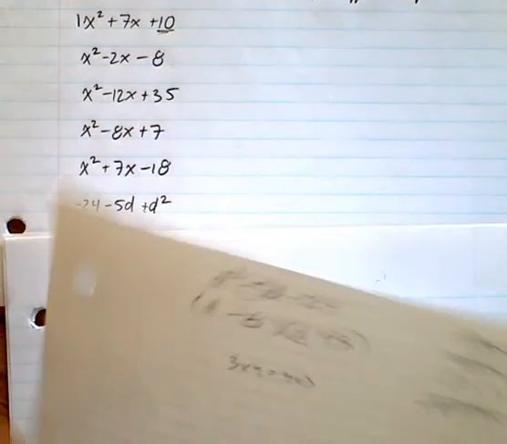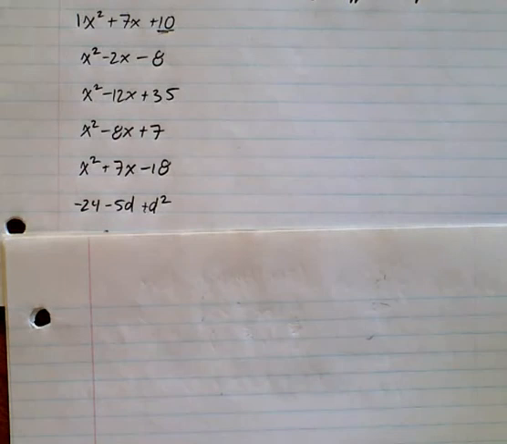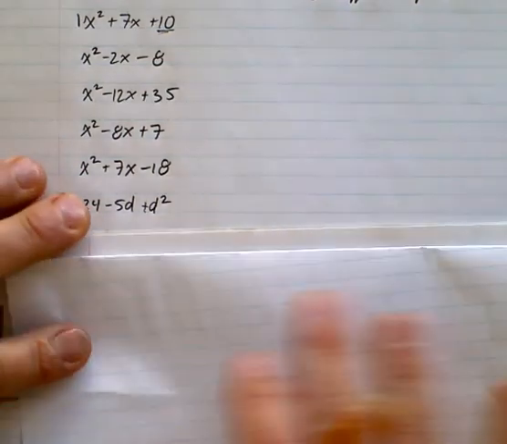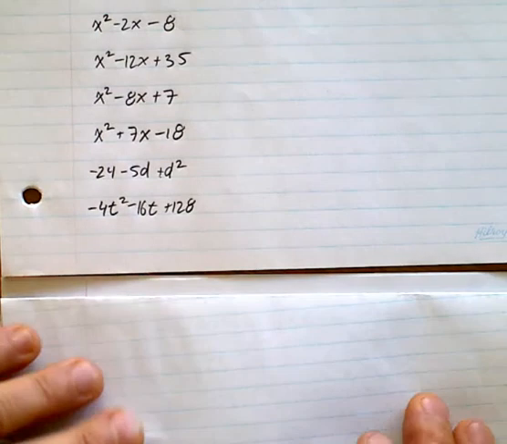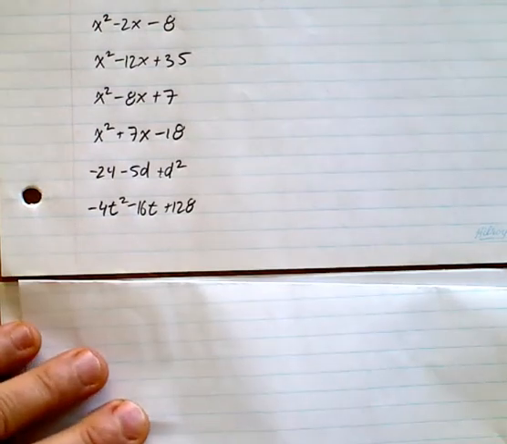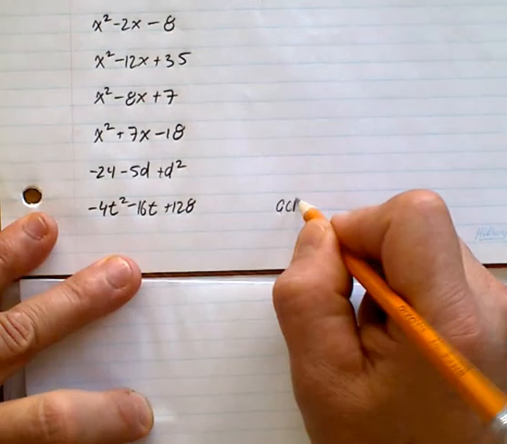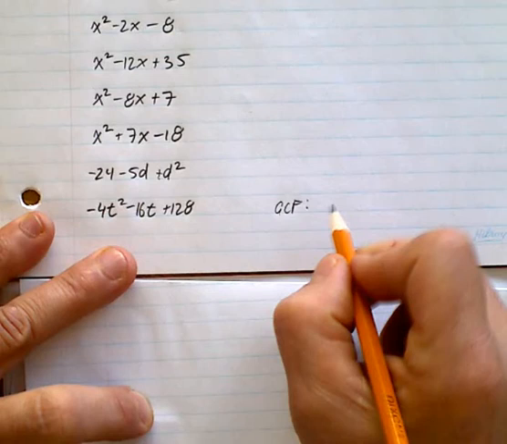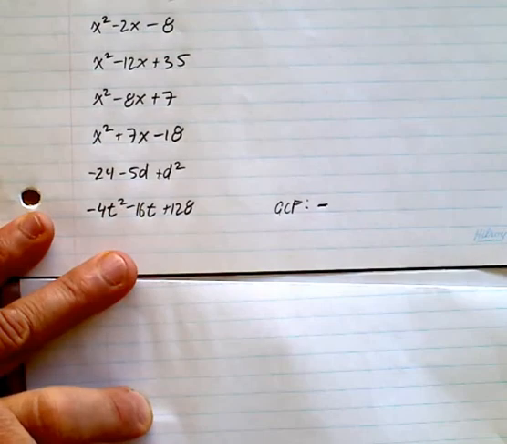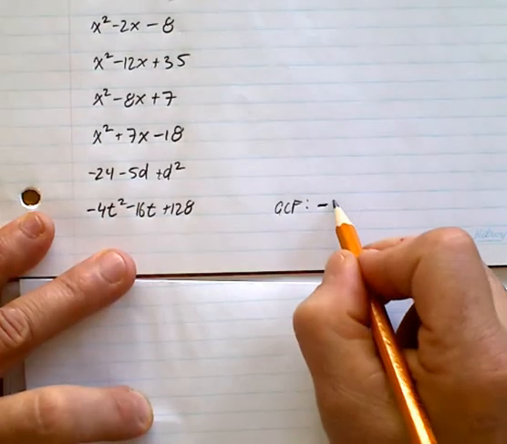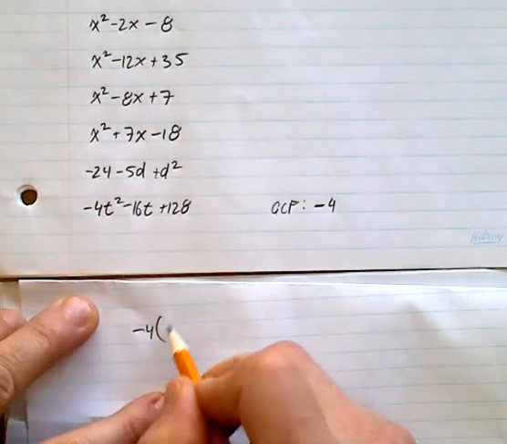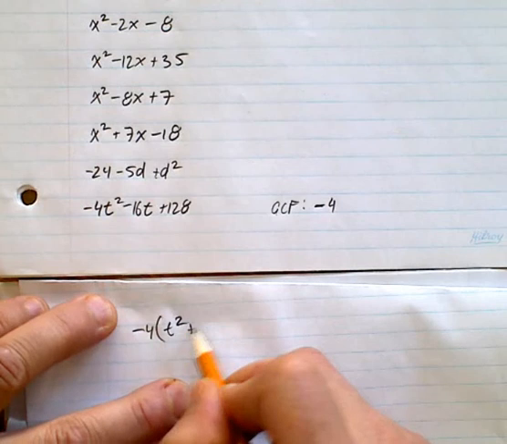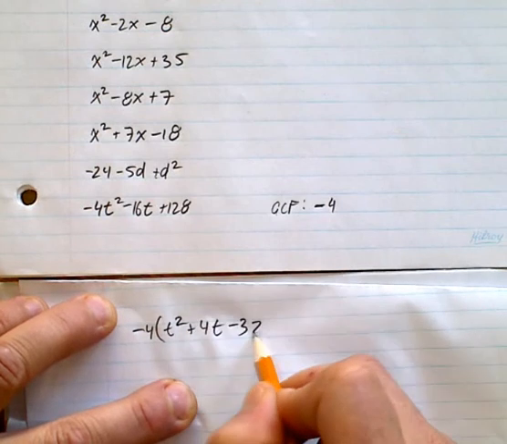Okay? Now, I'm going to give you one last question here that's a little bit more complicated. You can probably see that this is a little more complicated, but I'd like you to see if there's something you can do first. Hopefully you can see that you can take a GCF out. What is your GCF? And I would suggest taking out the negative of it. So hopefully you can see it's negative 4. So you're going to have negative 4 on the outside, leaves you with t squared plus 4t minus 32.